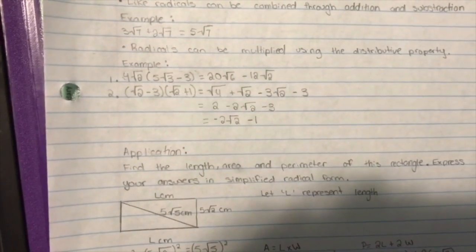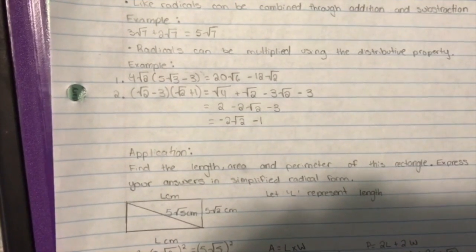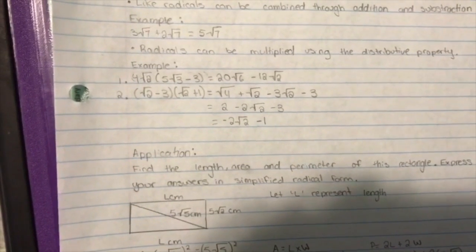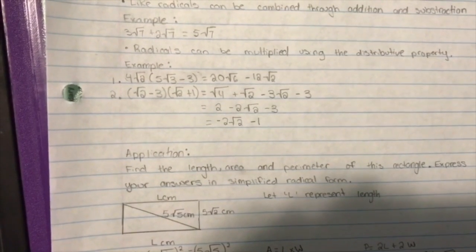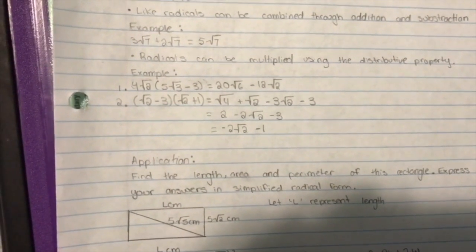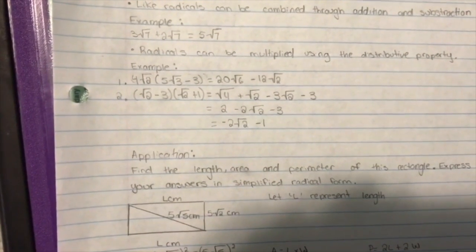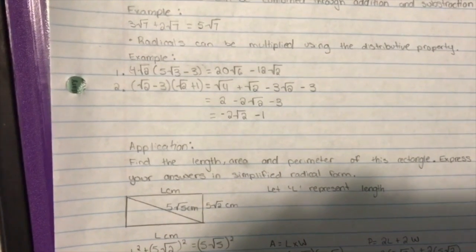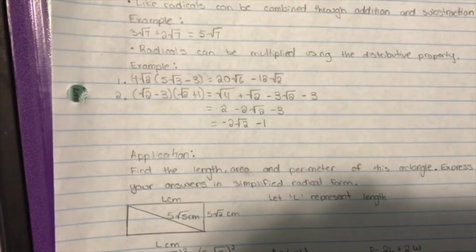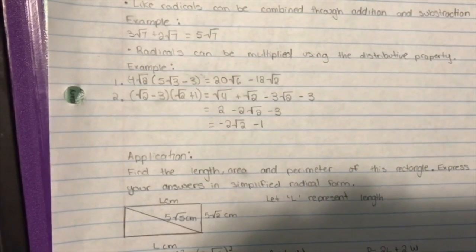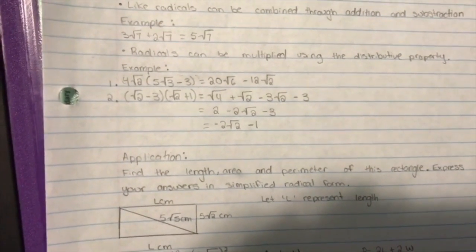So as we know, square root of 4 is 2, and as we know, before the square root of 2 there's a 1, so we use addition for radicals. So positive 1 with negative 3 equals negative 2. So now there's a negative 2 in front of the square root of 2, and we keep the negative 3 as it is. So now we simplify it to negative 2 square root of 2 minus 1, since we do minus 3 plus 2.